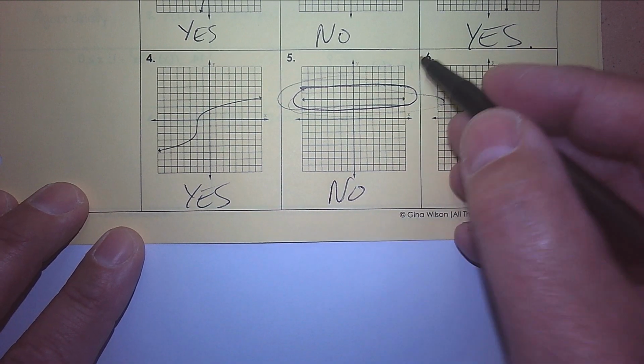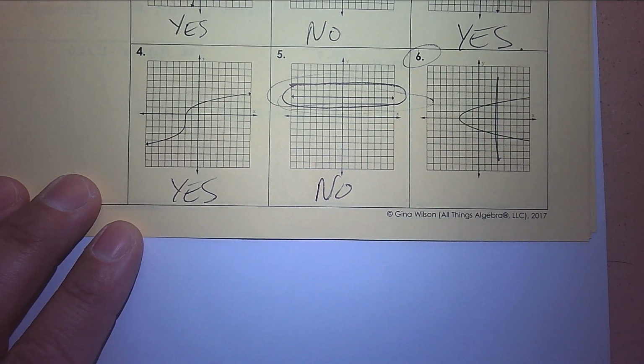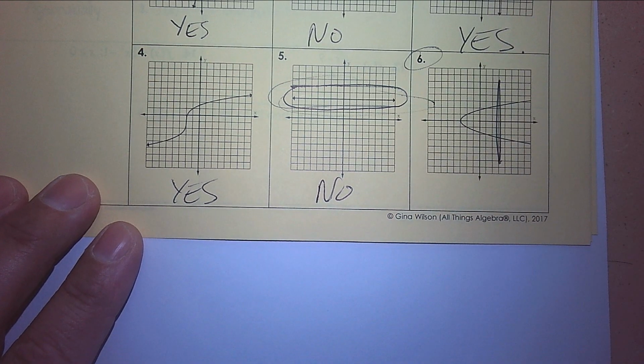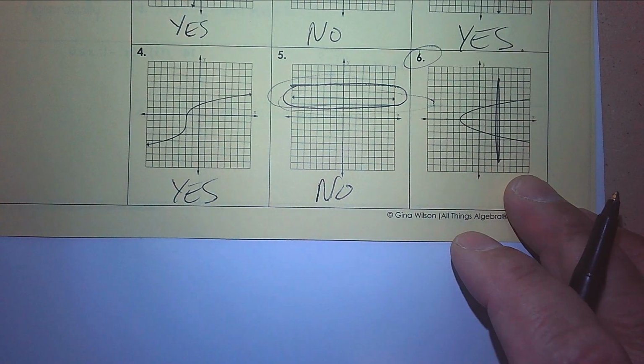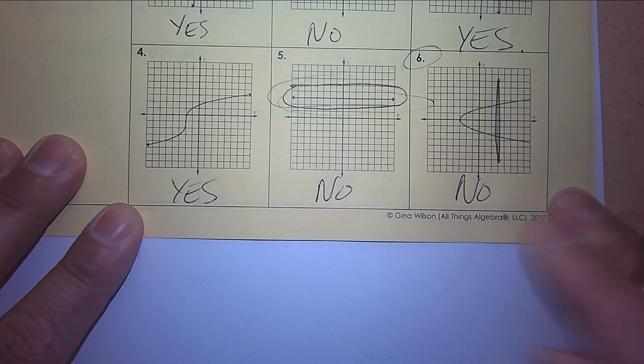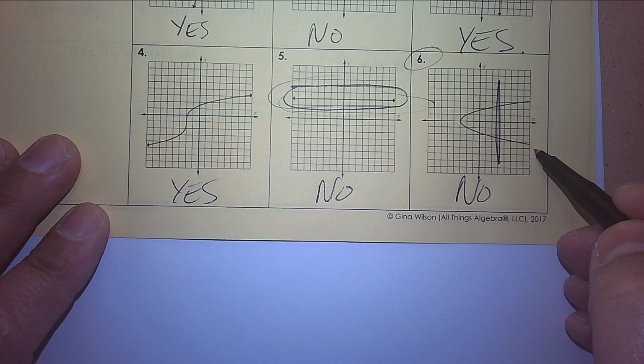Number 6. Do you know that number 6 fails because it's not a function? Is it a function, or does it fail the vertical line test? It has to pass the vertical and the horizontal, and then there's an inverse. This is a sideways parabola. It is not a function.